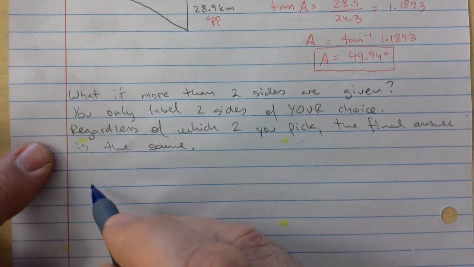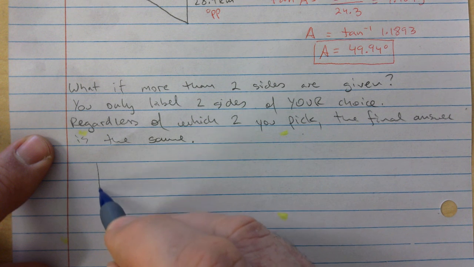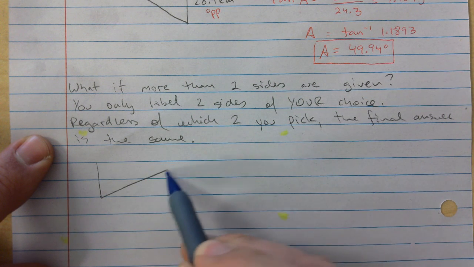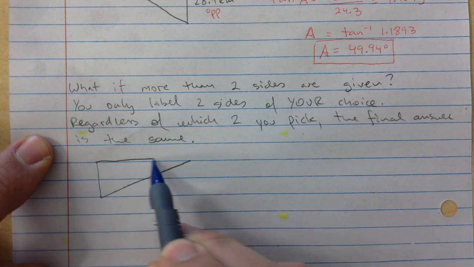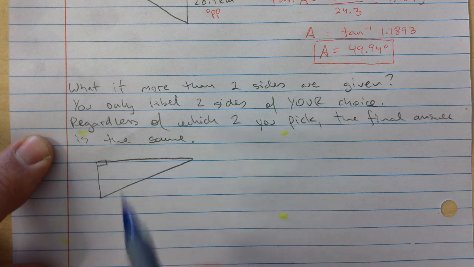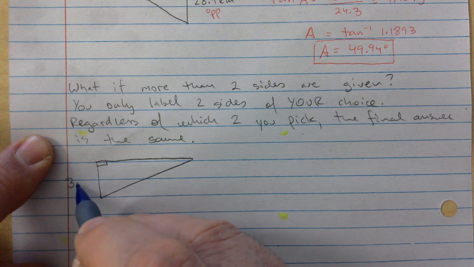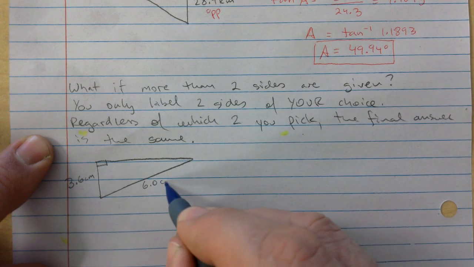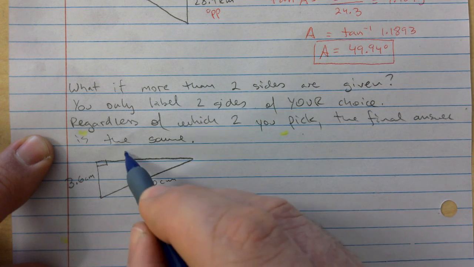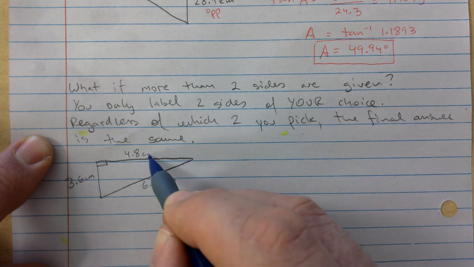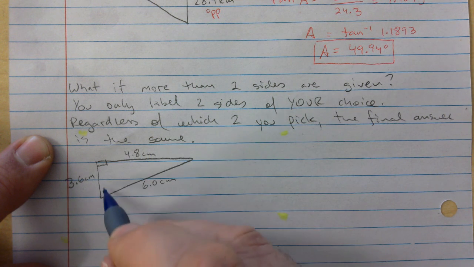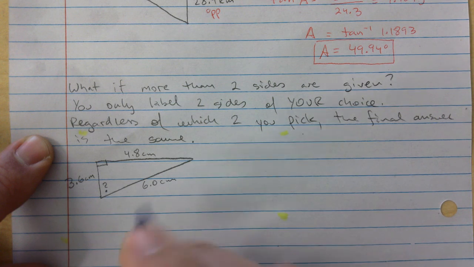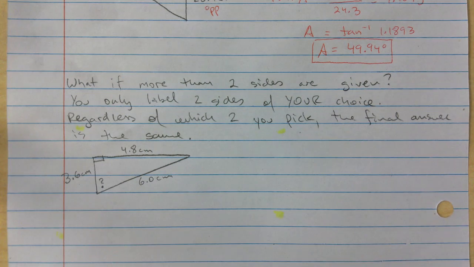So, example, let's say you have a triangle like this. You know this is 3.6 centimeters. You know this is 6.0 centimeters. This is 4.8 centimeters, like that. And they're asking you to find this angle in that corner there. How would you do that? Okay.